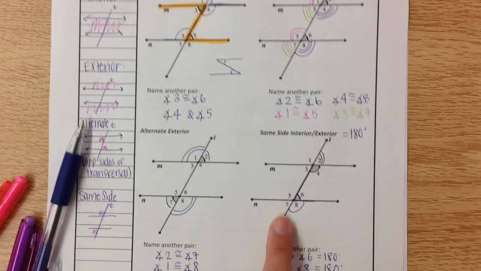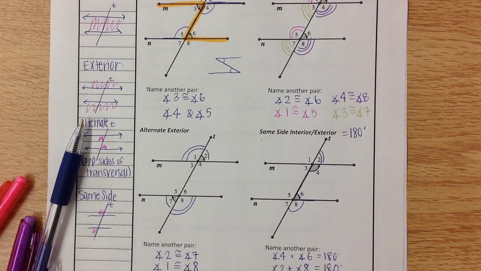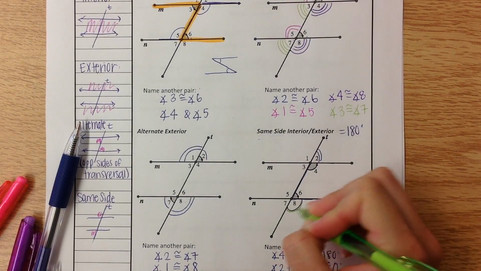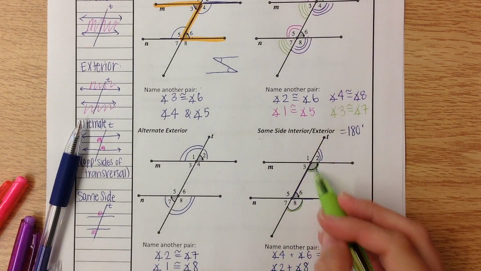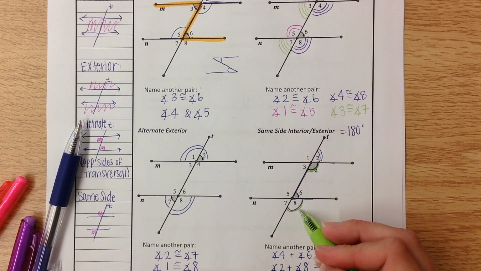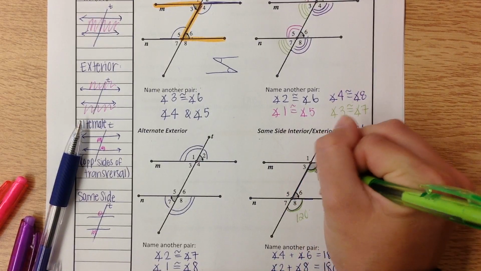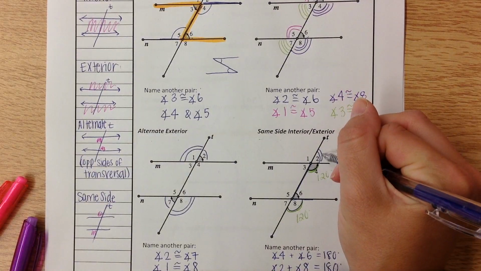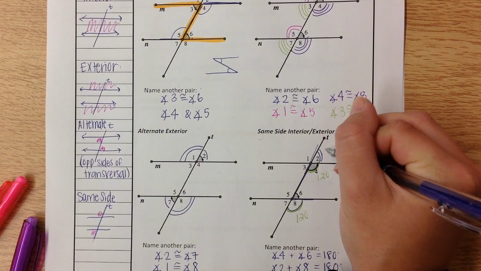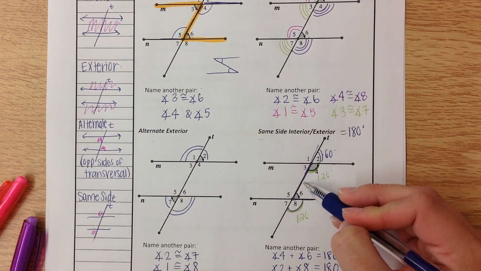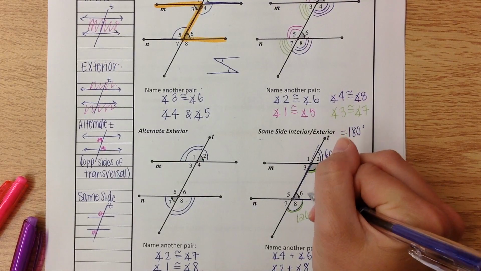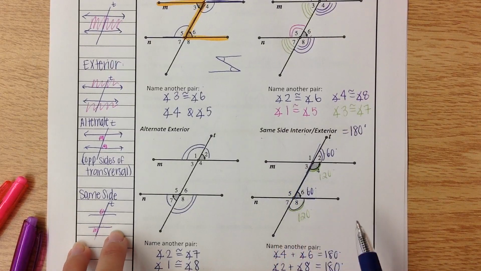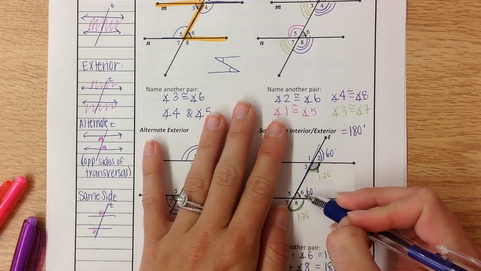Now if I take it back down here to same side exterior, the reason they're not congruent and instead add to 180 is because if I look at angle 4 and angle 8, those two are corresponding. These two are congruent to one another. So if I say that this is 120 degrees, this one is also 120 degrees. But it's got an angle next to it on a straight line. This must be 60 degrees to make 180 for that straight line. Angle 2 matches with angle 6, therefore this is also 60. So when I take some same side interior or exterior angles, same side interior 4 and 6 must add to 180.